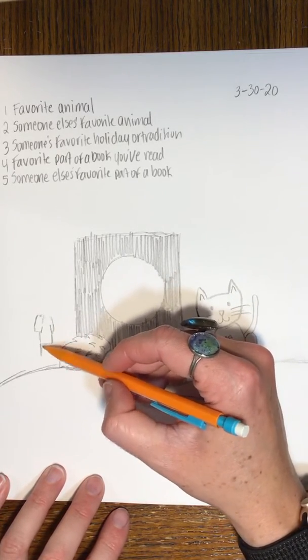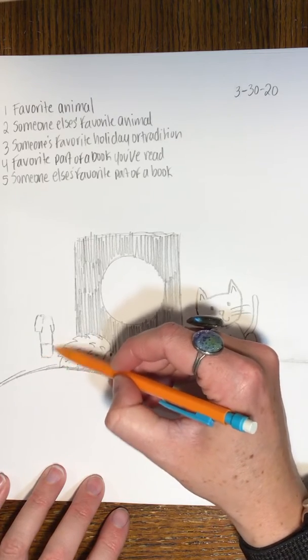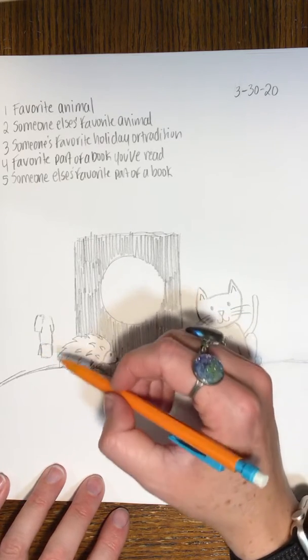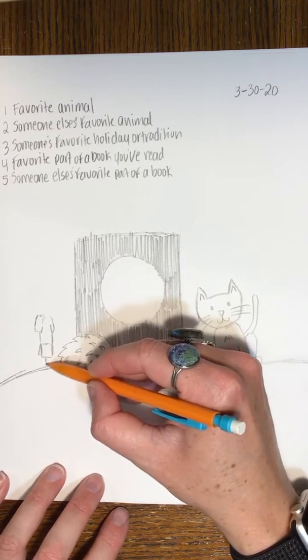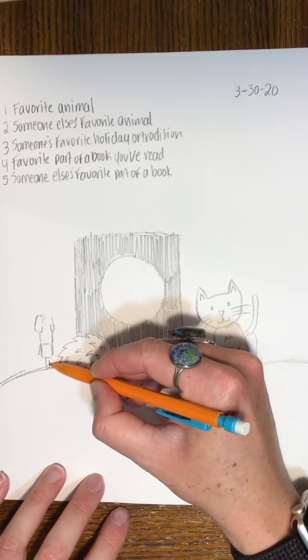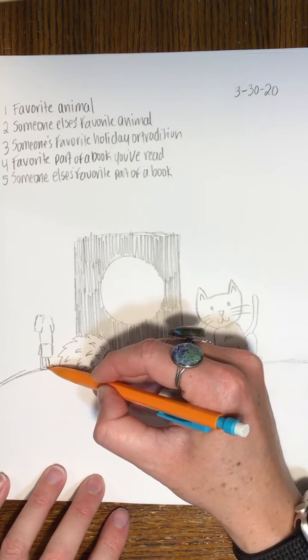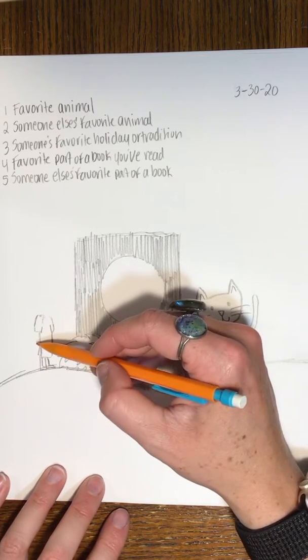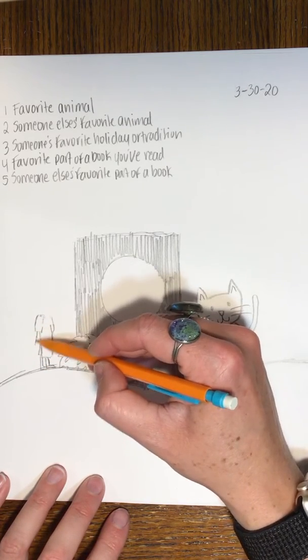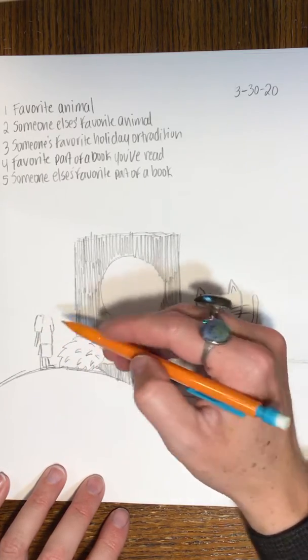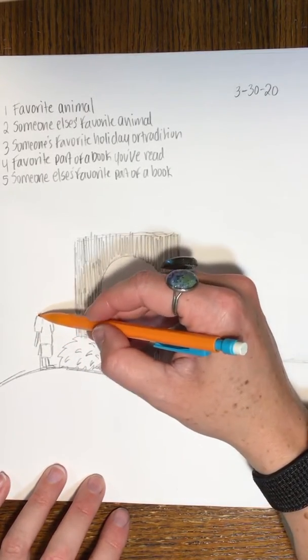I'm going to add the shorts. And I don't draw all of the other short because this is a side view. I'm going to draw her leg and foot. And then I want her to be holding a paintbrush to show that she has been working on this painting.